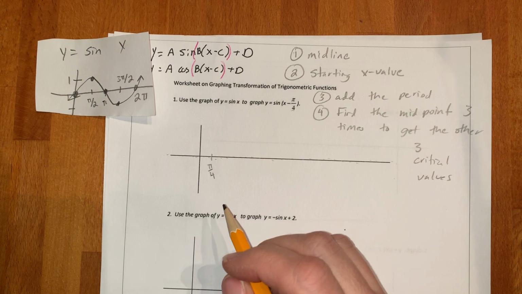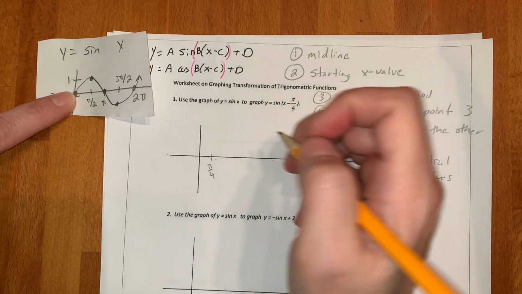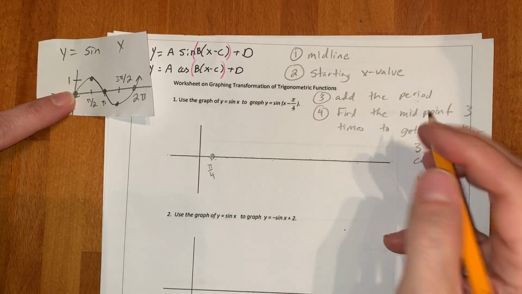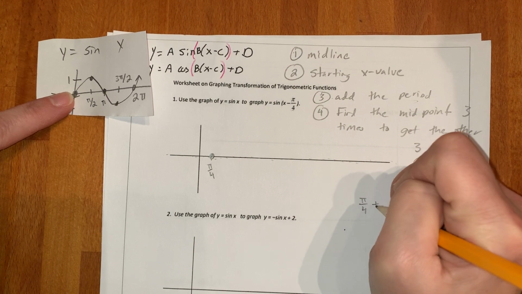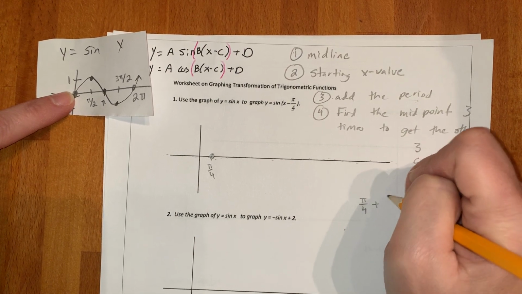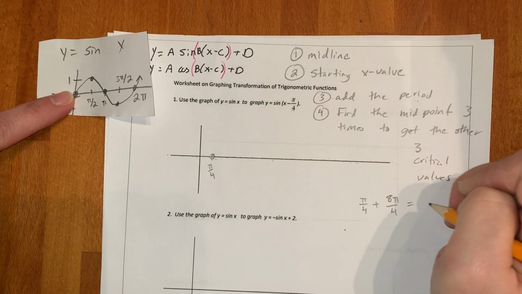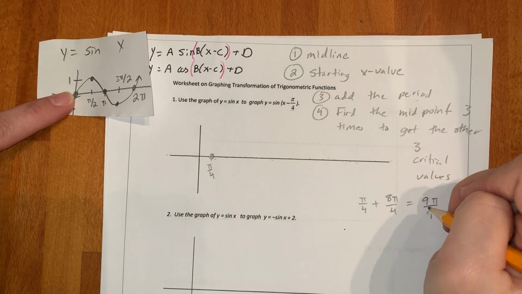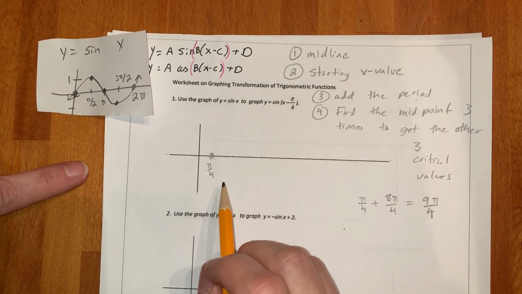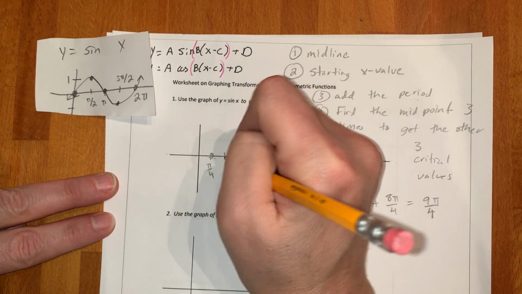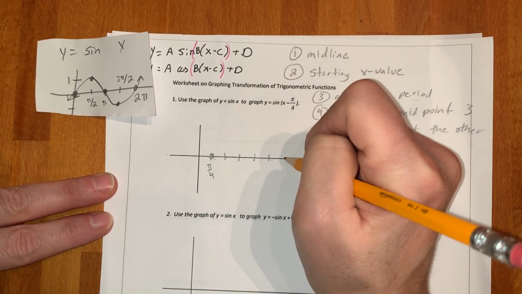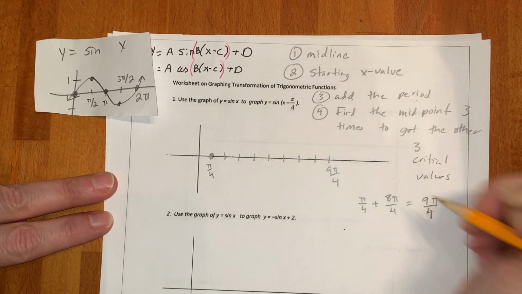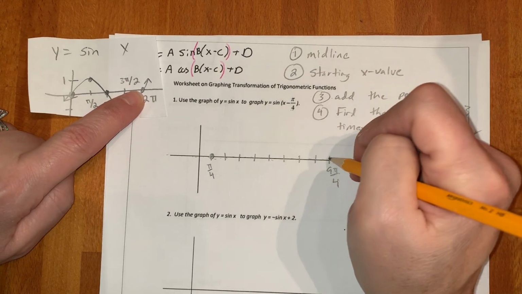All right, so I know this first critical value right here, this one at 0, is going to go right here at pi over 4. So now I'm going to add the period. I'm going to do pi over 4 plus 2 pi. But I know that 2 pi is 8 pi over 4. And so that gives me 9 pi over 4. Okay, so now I'm going to count by pi over 4s. 1 pi over 4, 2, 3, 4, 5, 6, 7, 8, 9 pi over 4. Cool. And that's where the 5th one, the ending point, goes right here.